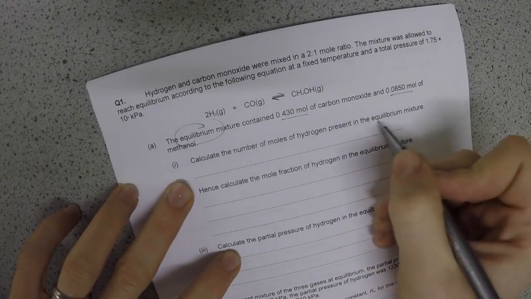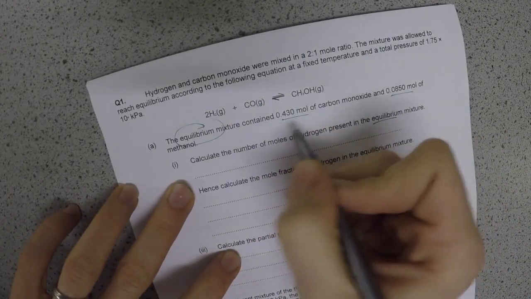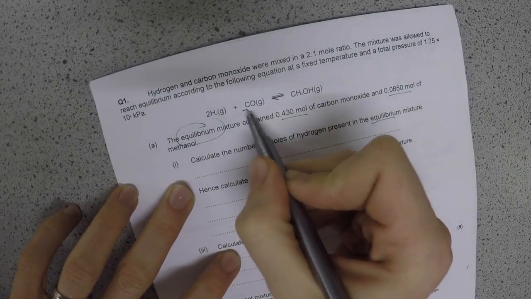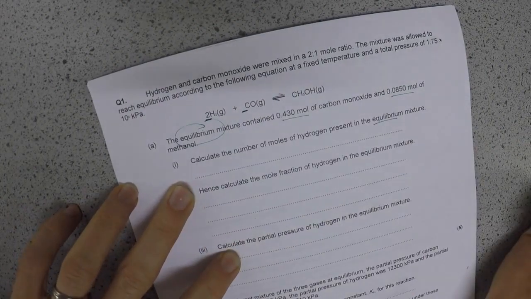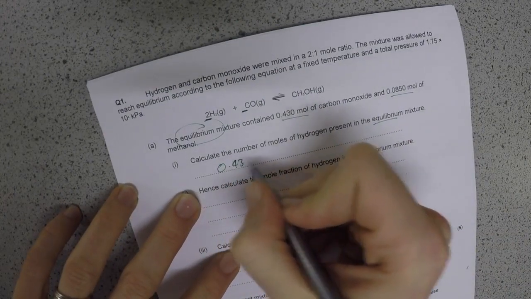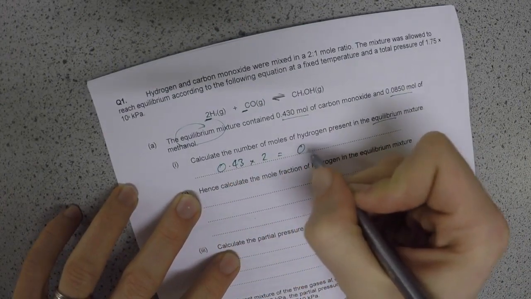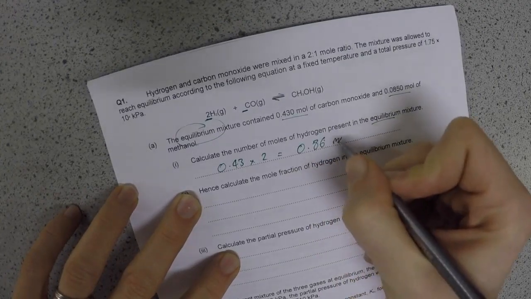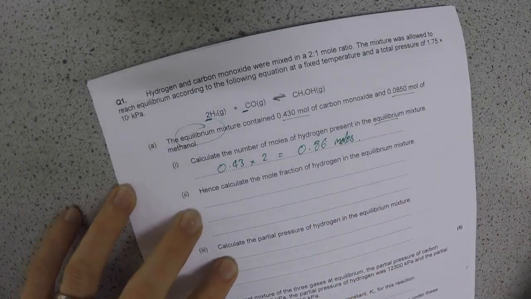Carbon monoxide here is 0.43. And if we look at our equation, we'll have twice as much hydrogen as carbon monoxide. So very simple, 0.43 times 2, which equals 0.86 moles. 1 mark in the bag.